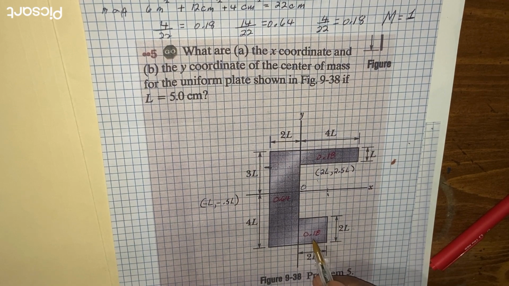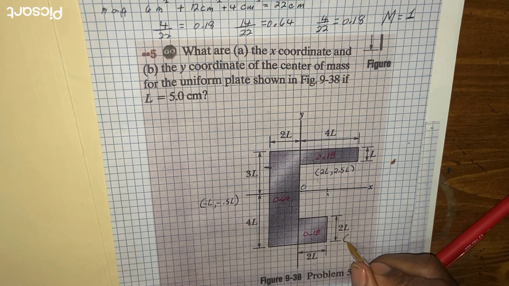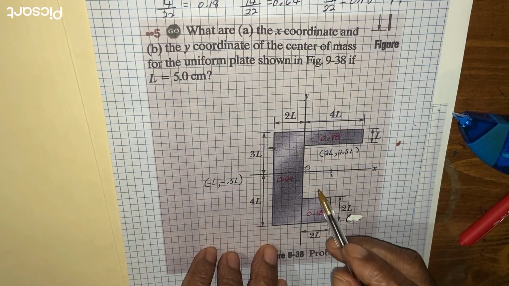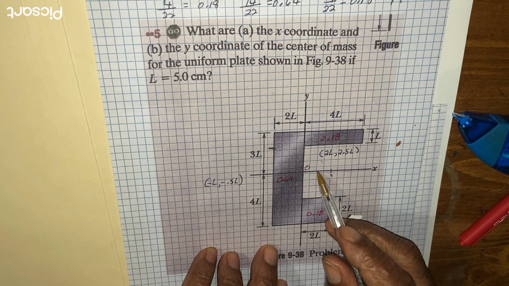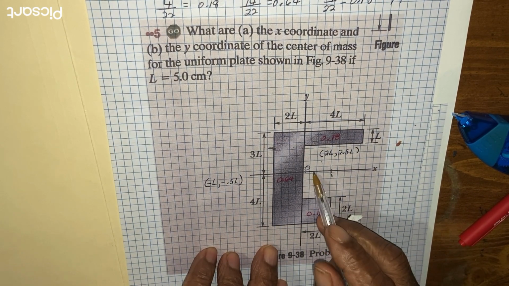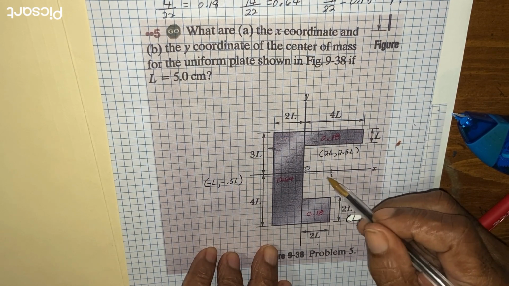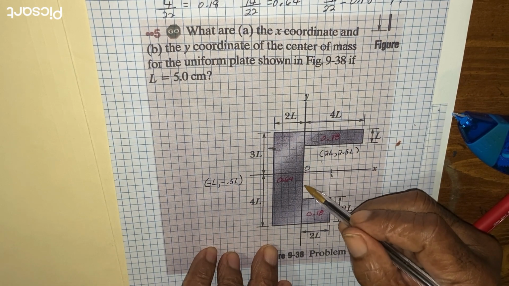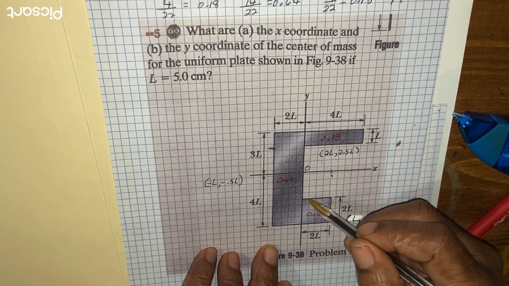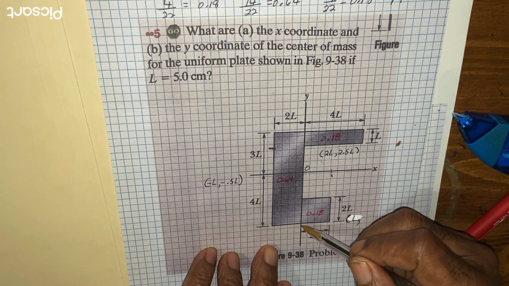We look at the coordinates on this piece here. So the x position would be right here. This is 2L, so it would be L to the right for x. And the y would be down. This is 4 for the whole thing.